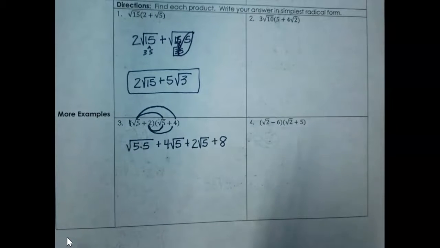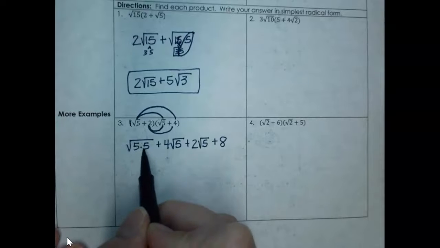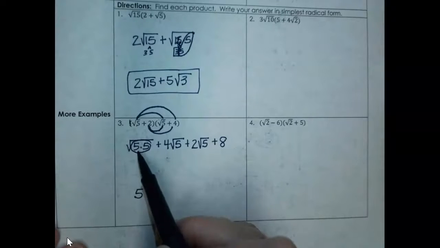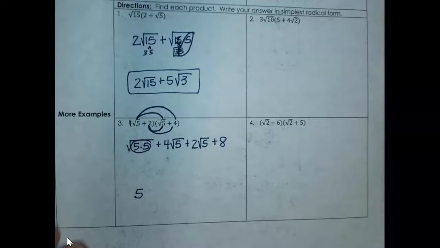Alright, so now let's take a look. The square root of 5 times 5, we have a pair of 5's, which means a 5 comes on the outside and there was nothing left over, so the radical goes away. That's actually going to become 25, and the square root of 25 is just 5.